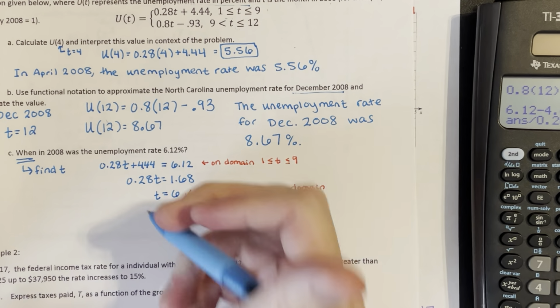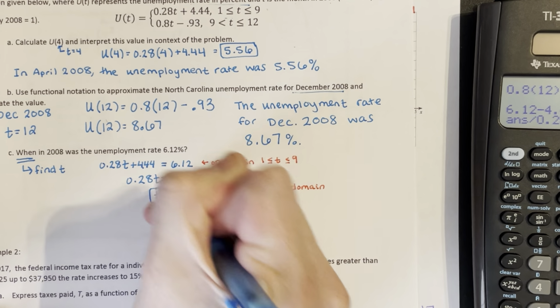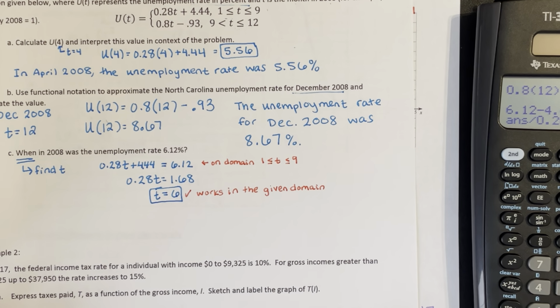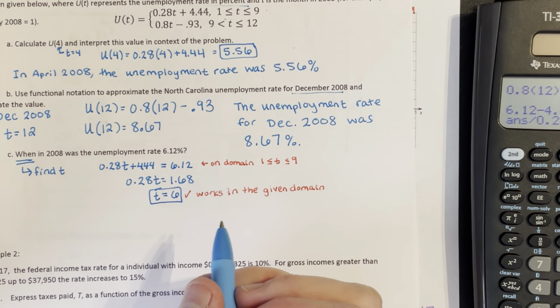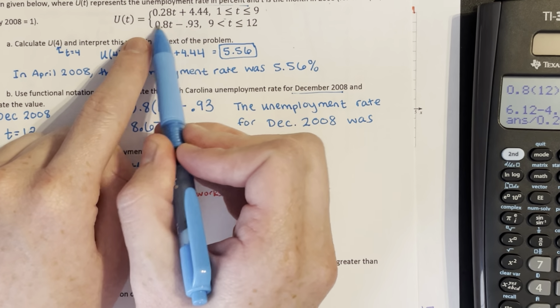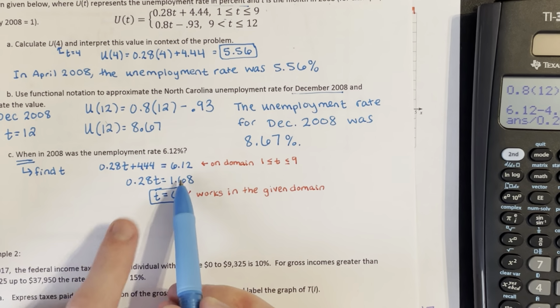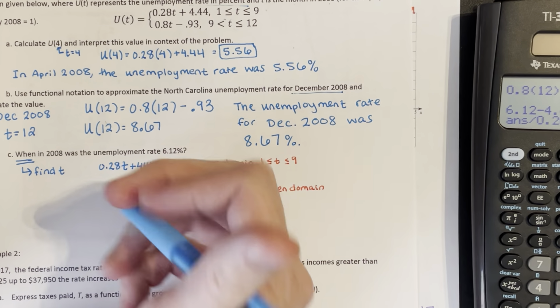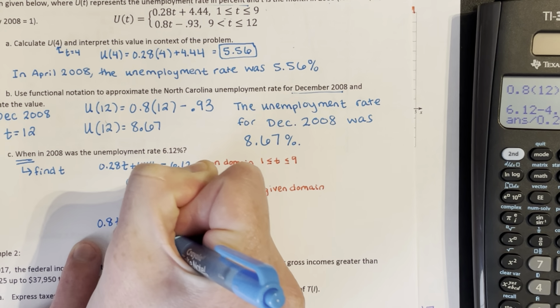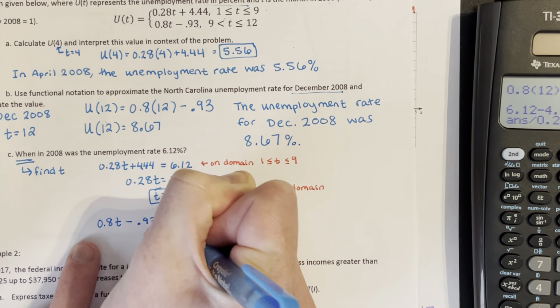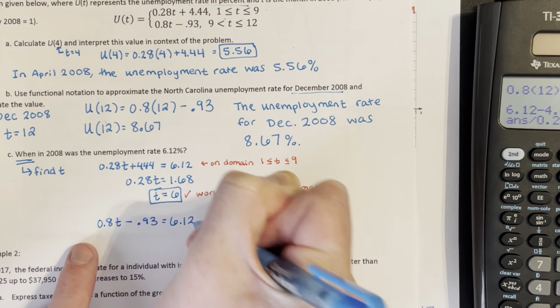So I would say that's one of the answers, but it's not necessarily the only answer. That's because they're not necessarily a one-to-one function. That could happen where this also has an output of 6.12 at some point. So we're going to test out that one as well. So 0.8t minus 0.93 equals 6.12.